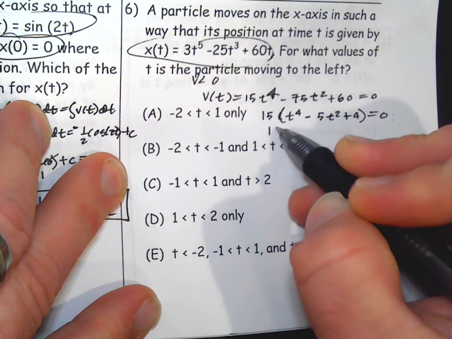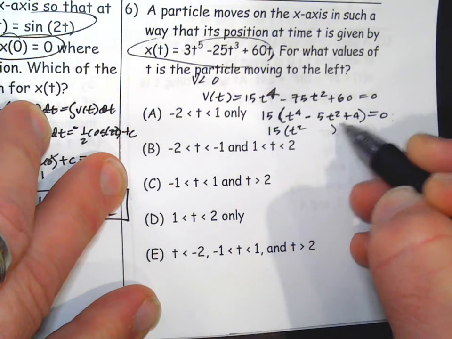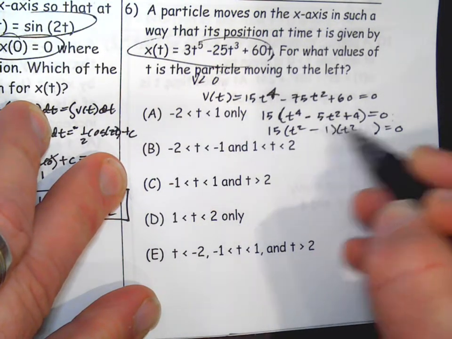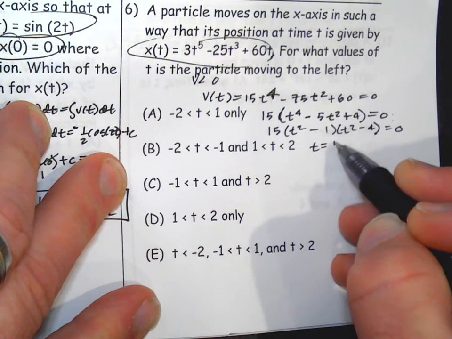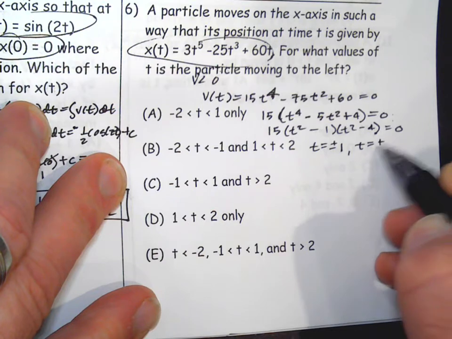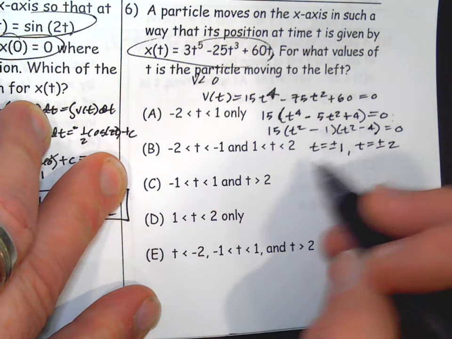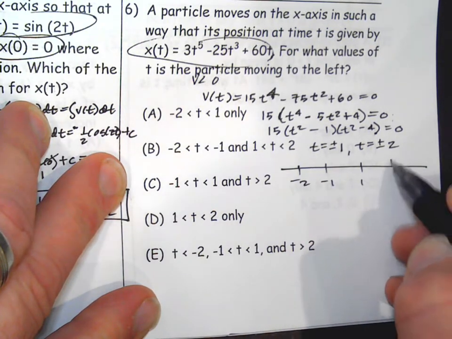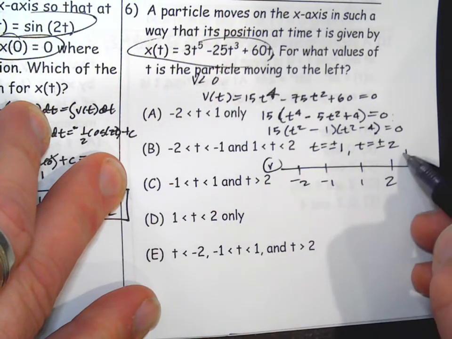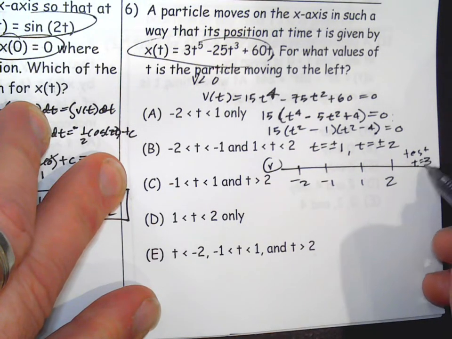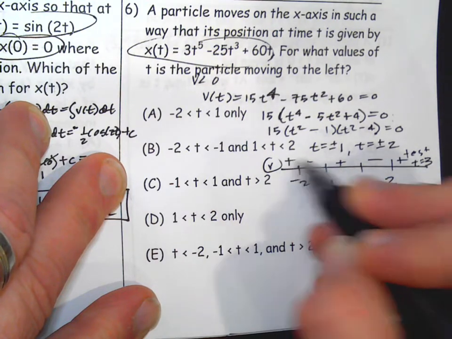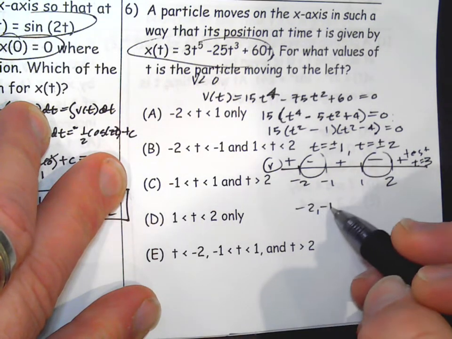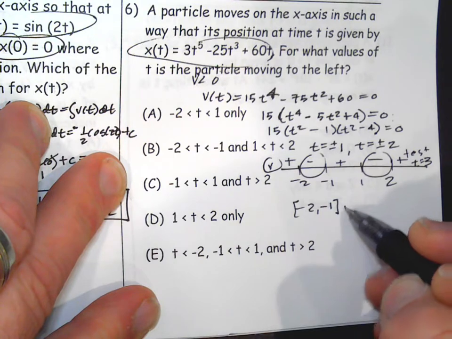And then I think we're going to factor, this is going to be t squared. It's like a trinomial, quadratic trinomial, but it's quartic, but it's the same kind of pattern. So we get 4 values. If you put on a number line, do a line test. This is the velocity number line. Test t equals 3. It's going to be positive, negative, positive, negative, positive. So we're saying moving to the left would be here and here. So negative 2 to negative 1, and then 1 to 2.